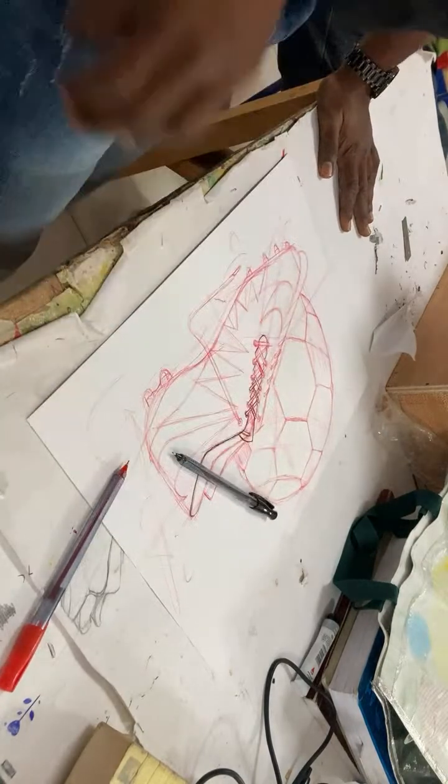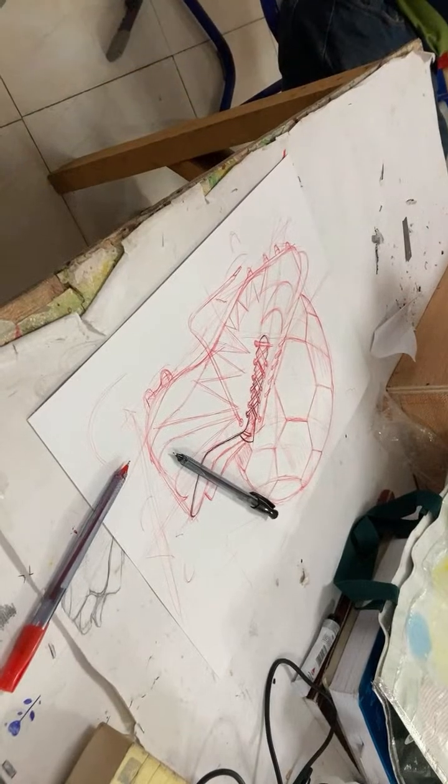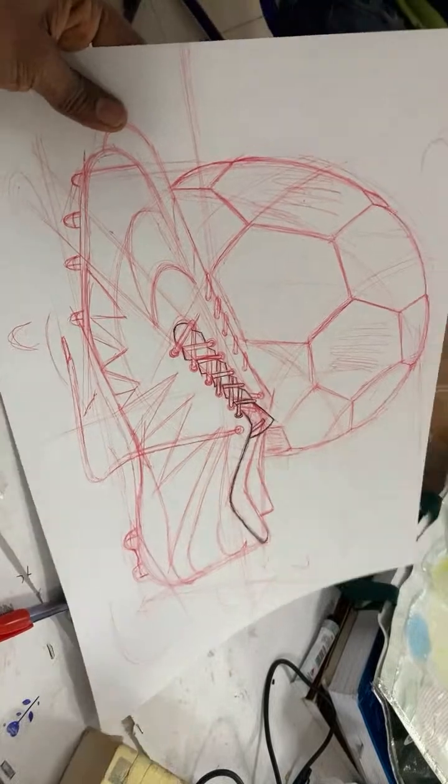Okay, so let me end this and then I'll do the part 2. So there will be a part 2 which will be the coloring of it because I'm on low battery.